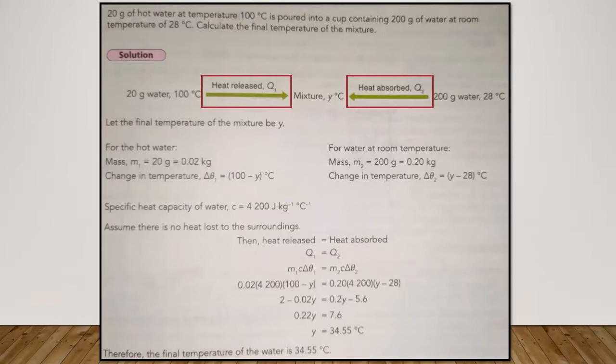So let the final temperature of the mixture be Y. Kita andaikan final temperature suhu air itu ialah Y. Okay, for the hot water, mass 20 gram. So we convert into kilogram, 20 gram over 1000, so we got 0.02 kilogram.